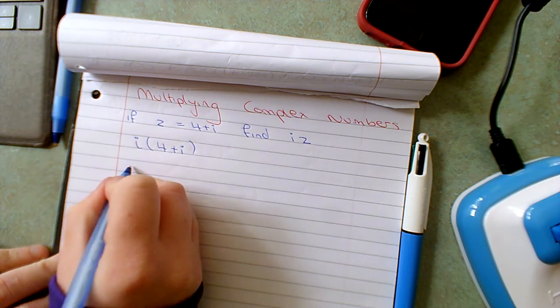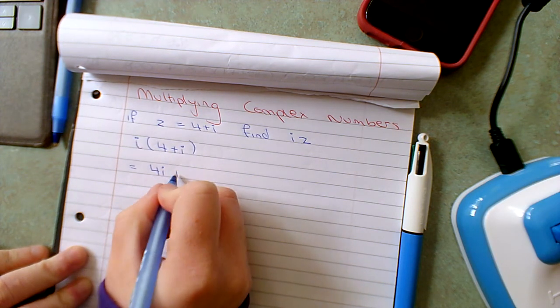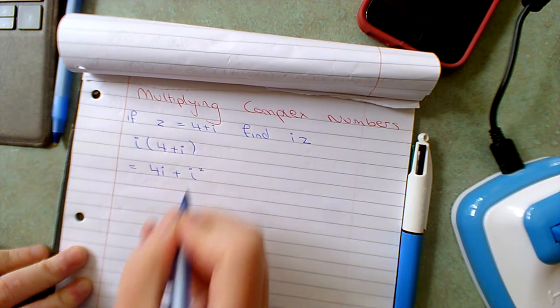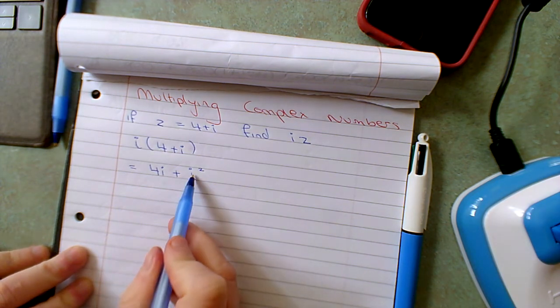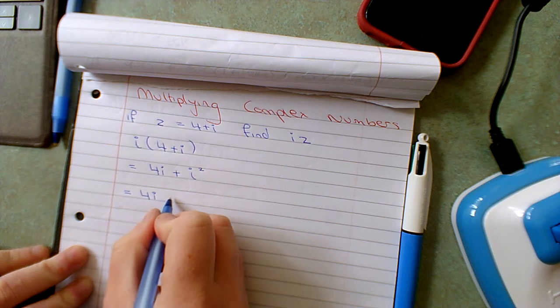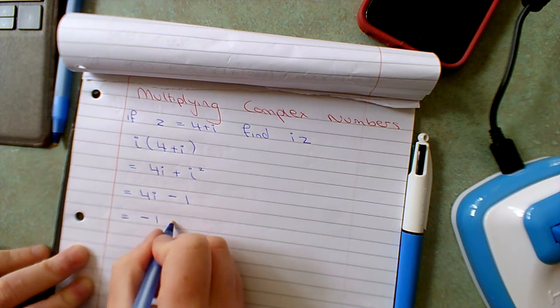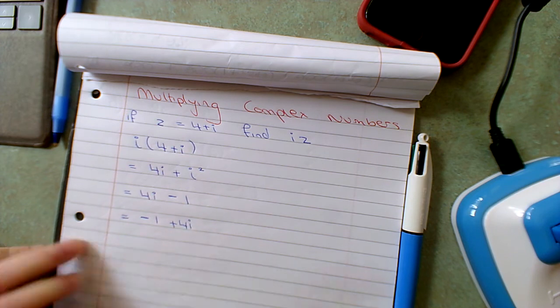Right, so i times 4 will give me 4i. i times i will give me plus i squared. Okay. Right, I know that i squared is equal to minus 1, so basically this is going to become 4i minus 1, and we always put the real first, so it's minus 1 plus 4i is my final answer.